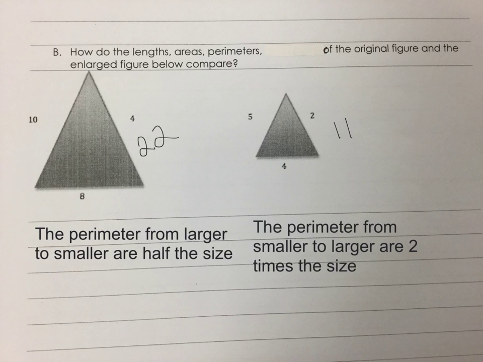So here's the thing. The perimeter from the larger triangle to the smaller is half the size. And if you go from the smaller to the larger, you're going to get that it's 2 times the size.